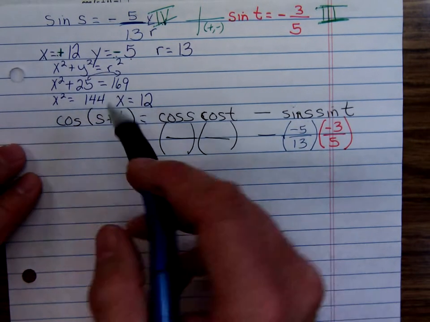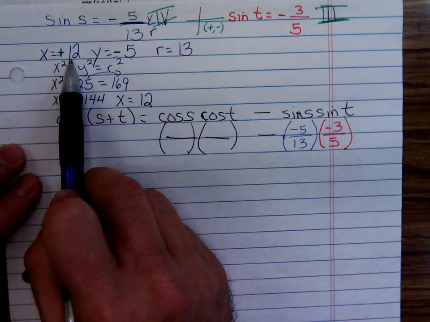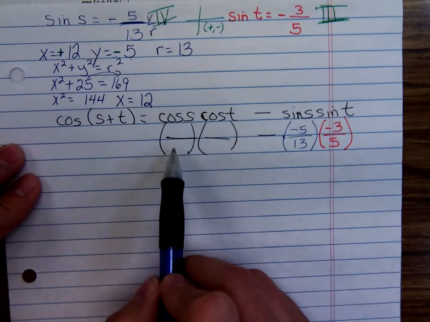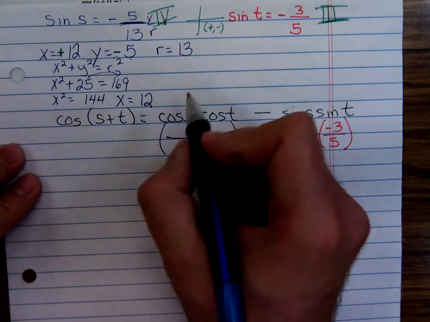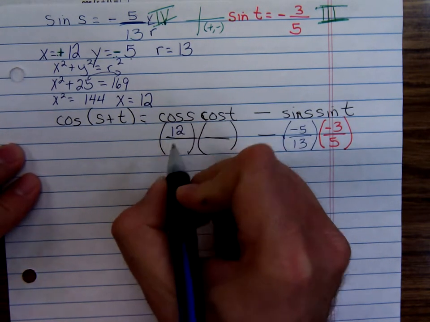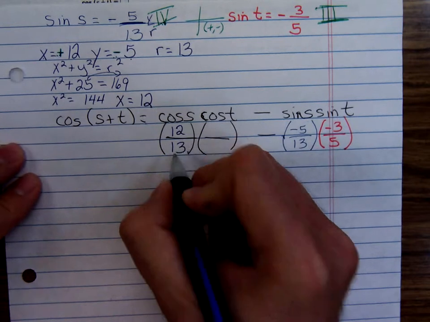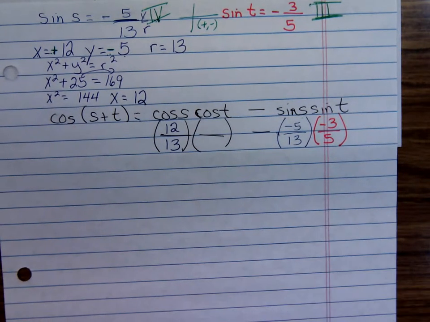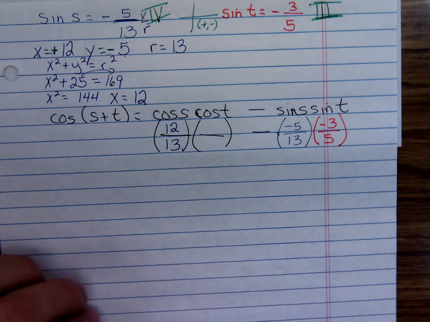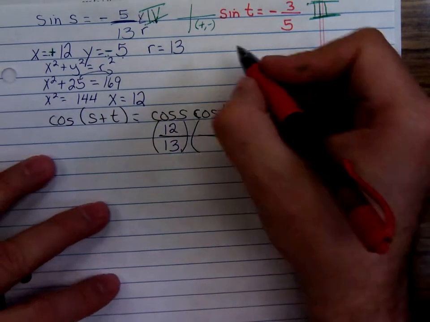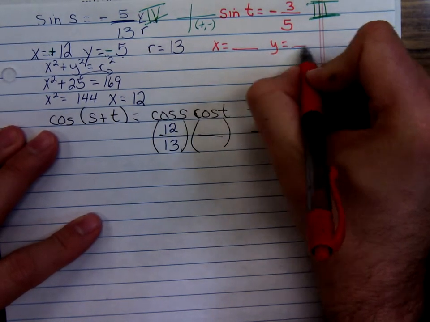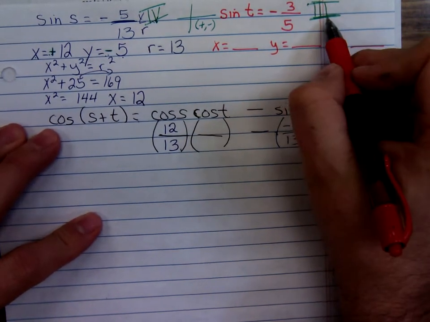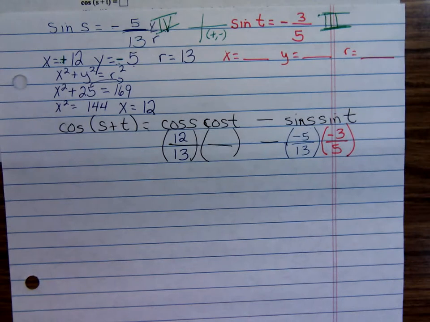By knowing that x is 12, we can fill in cosine s right here. We'd write 12 over 13. Now go through and do the red just like that, for sine t. Take care of the green.